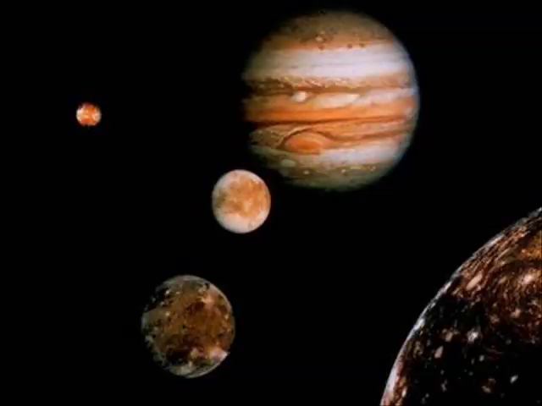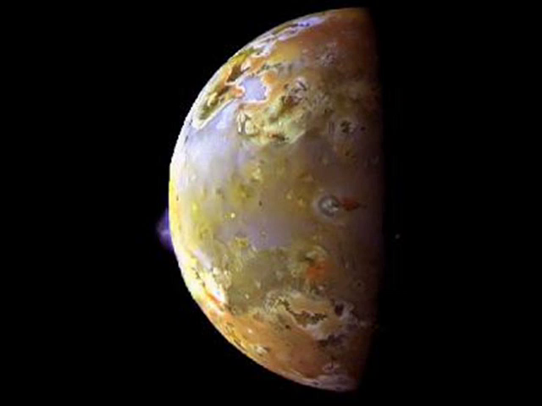Strangest of all, did you know that frozen sulfuric acid was discovered on one of Jupiter's moons? The intense yellow color on Europa indicates a high concentration of frozen sulfuric acid.